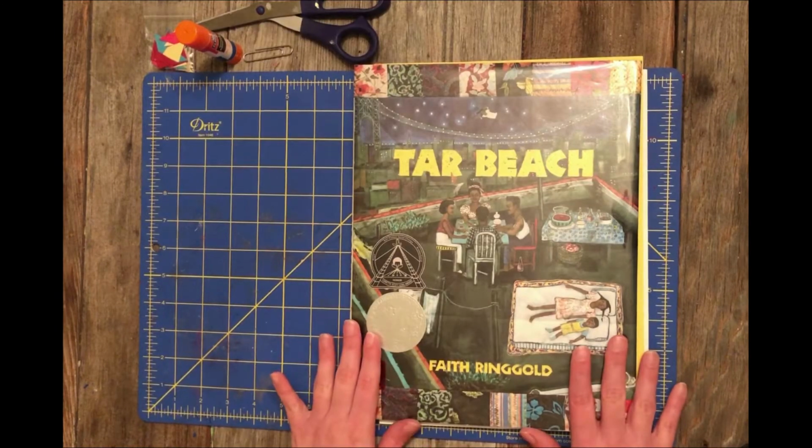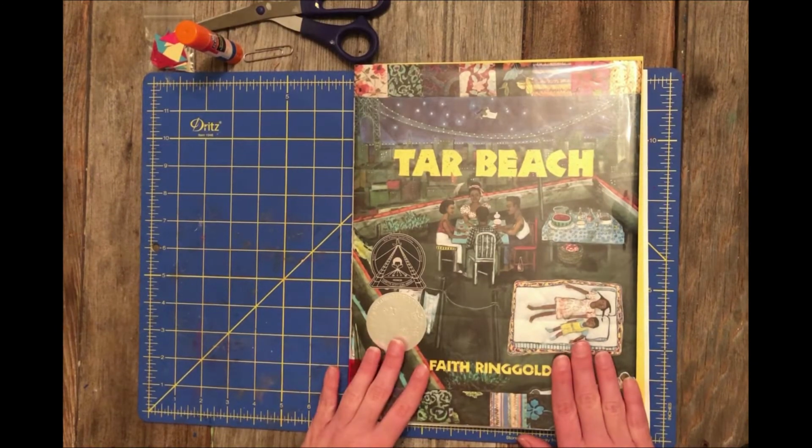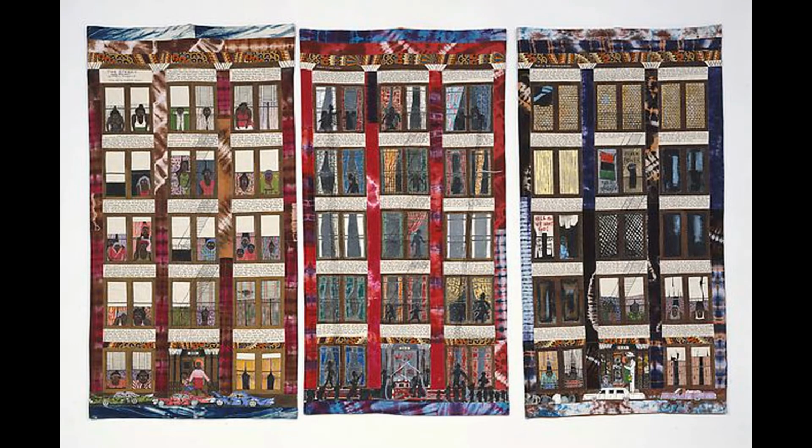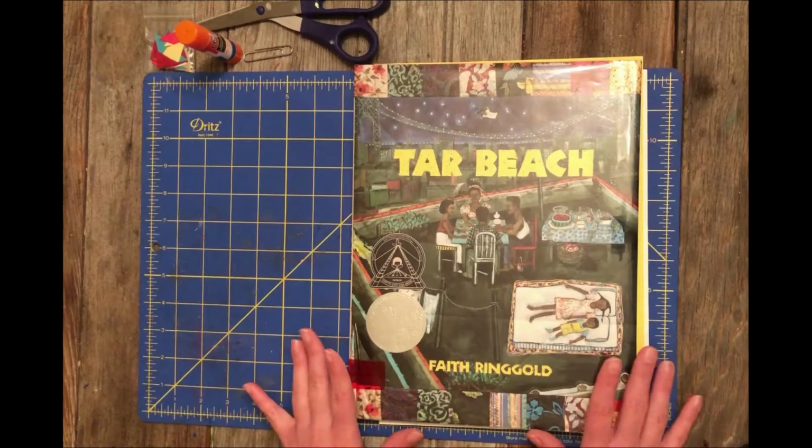Faith Ringgold is an artist, and she's known for her story quilts. She calls them narrative quilts. And what they are is a quilt with pictures in them that tell a story.